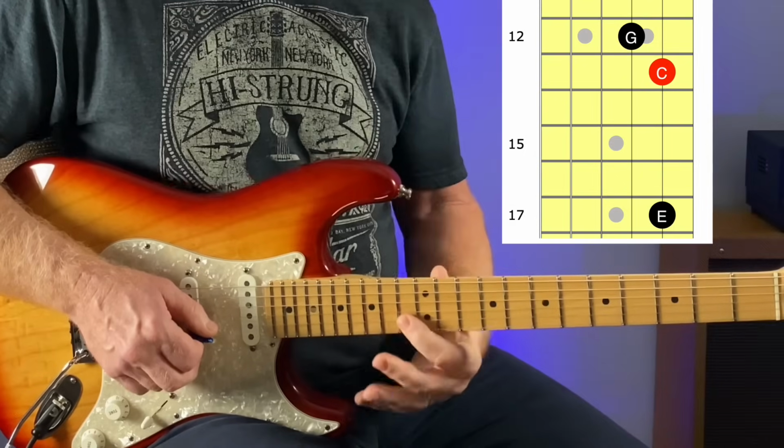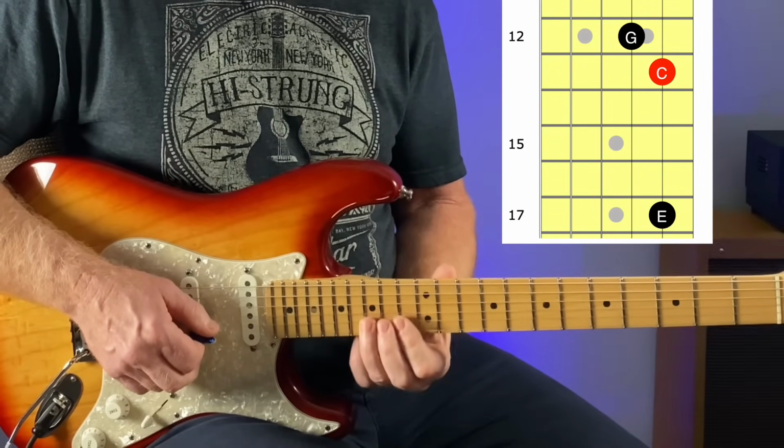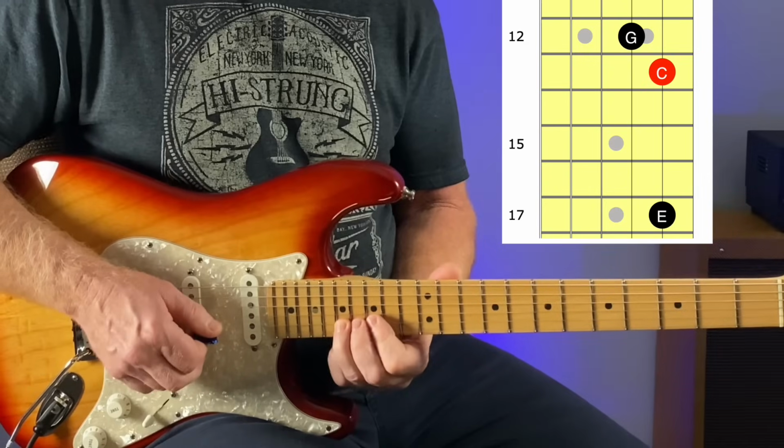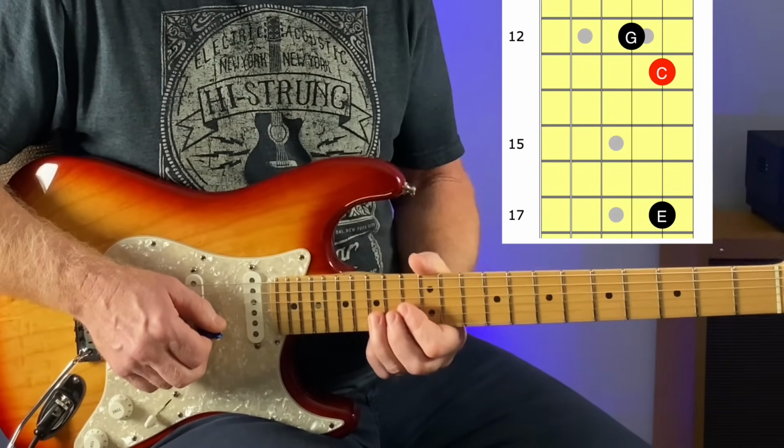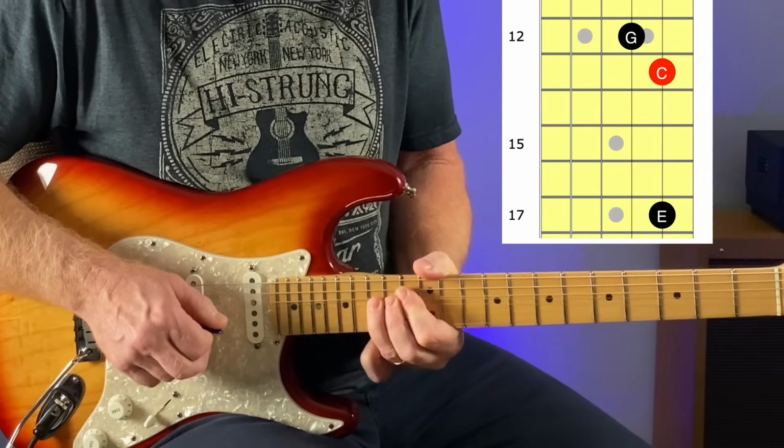So the major third of C is 4 frets up, and it's an E note, but I'm bending up to that tone this time.